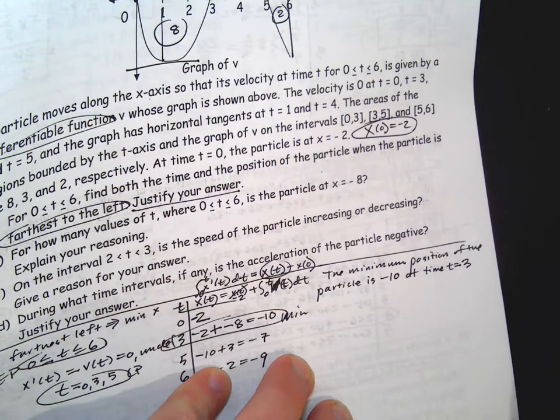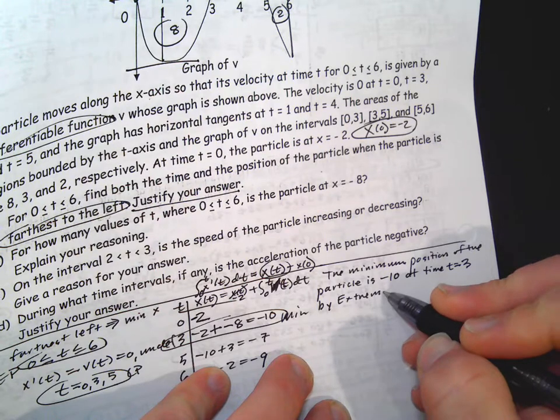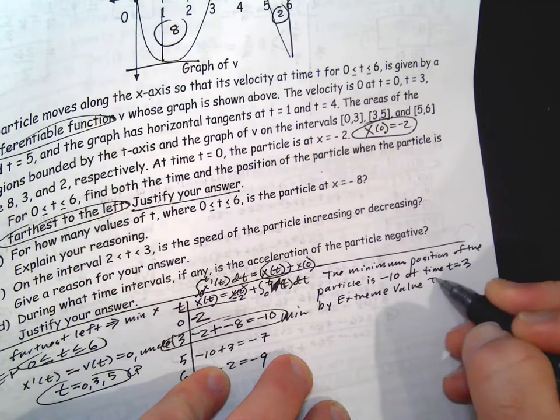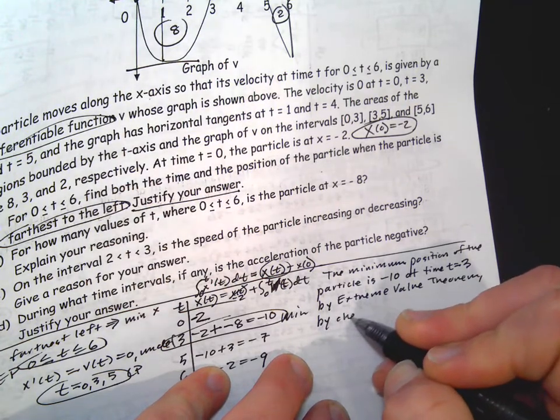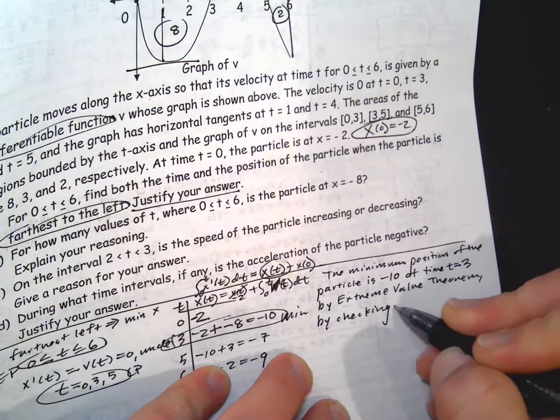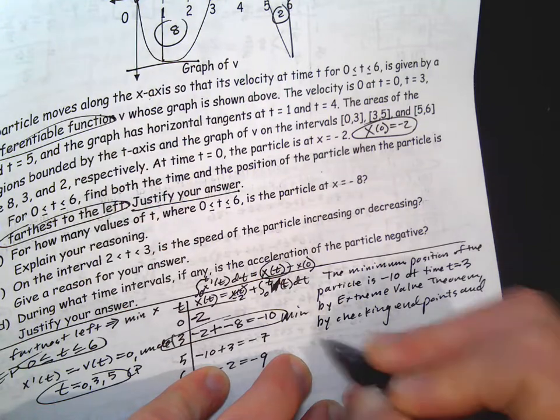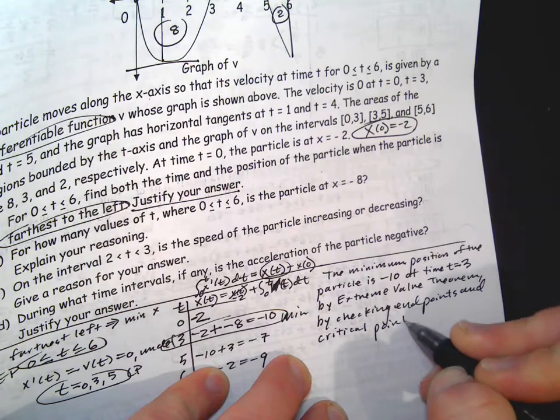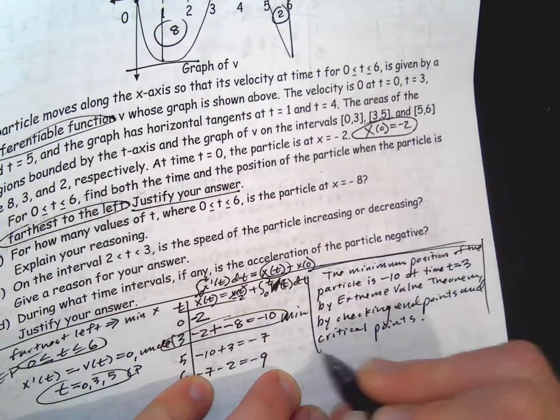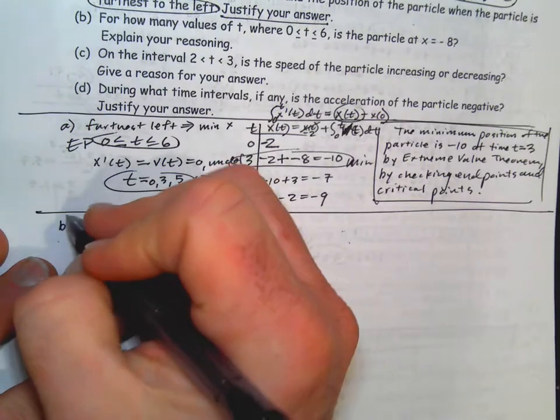I don't think there's any units on this. By extreme value theorem, by checking endpoints and critical points. And they said they wanted both time and value. So that's where my always giving the value and location pays off. I had to get both of them.